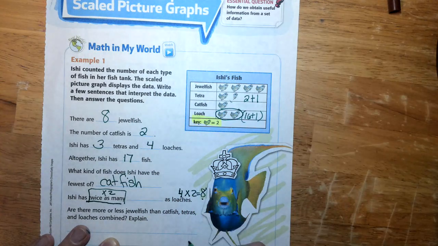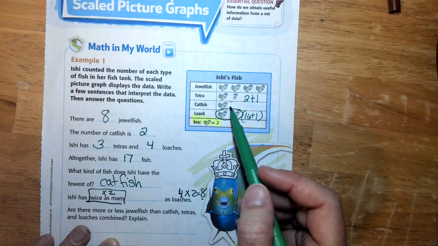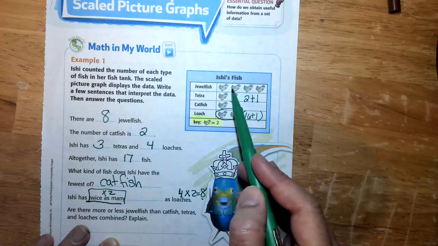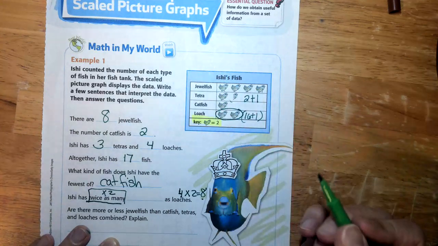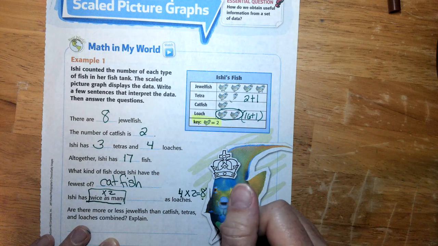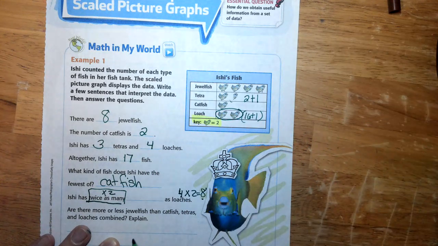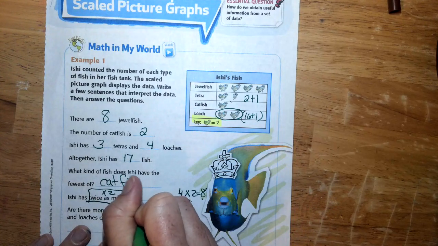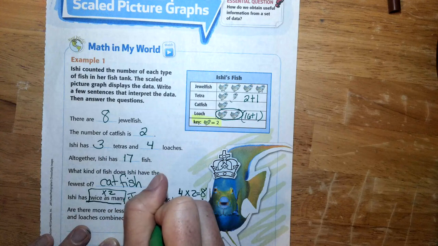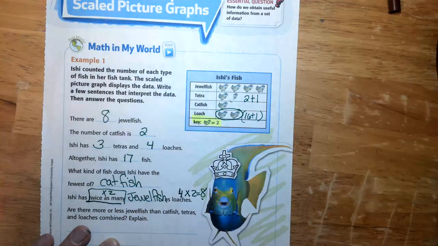Now I need to find a fish that has 8 fish in the tank. If I count 2, 4, 6, 8, the jewelfish would be the fish that has twice as many as the lochies. So we're right, jewelfish.